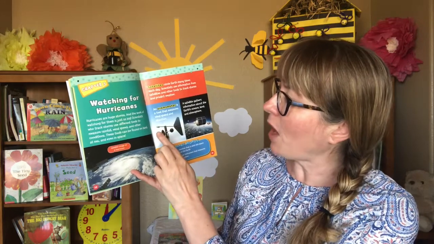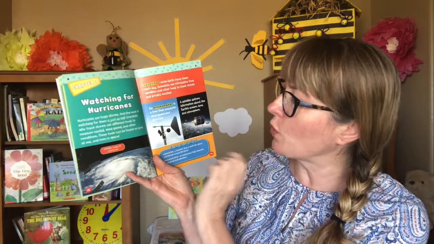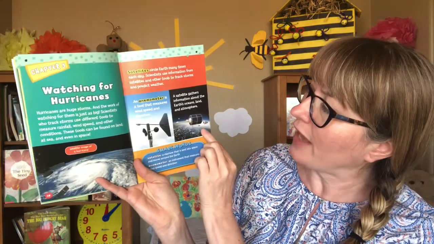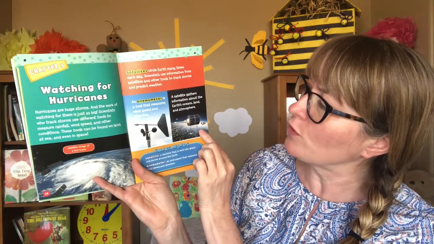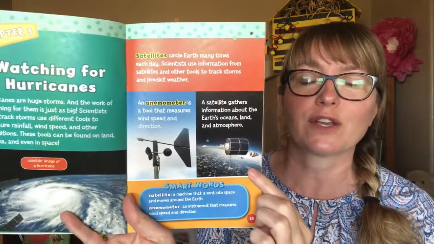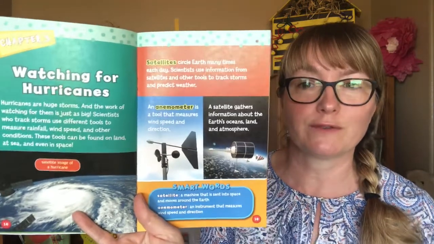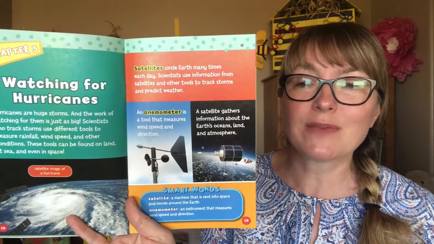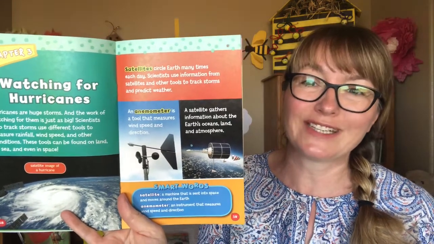An anemometer is a tool that measures wind speed and wind direction. A satellite gathers information about the Earth's oceans, land, and atmosphere. So scientists use different tools to measure what's happening in the atmosphere so that they can predict weather.